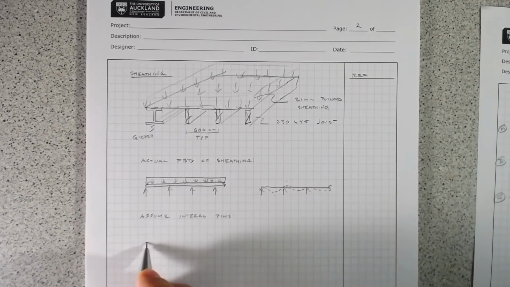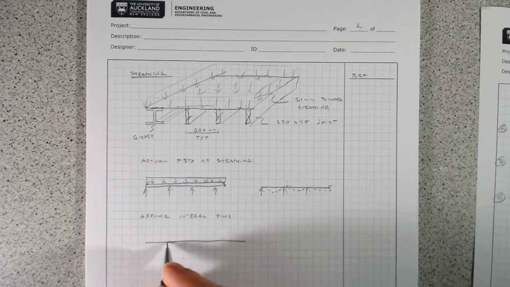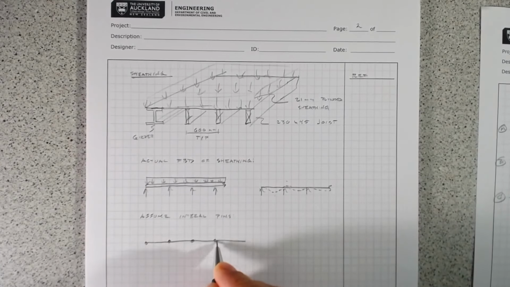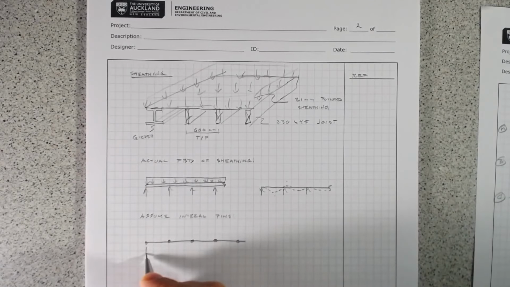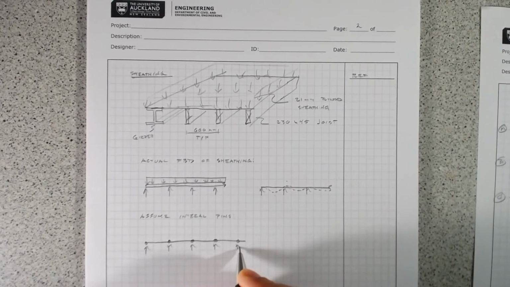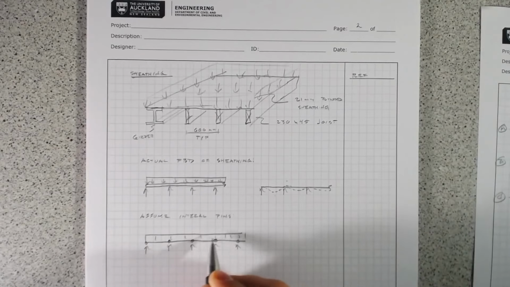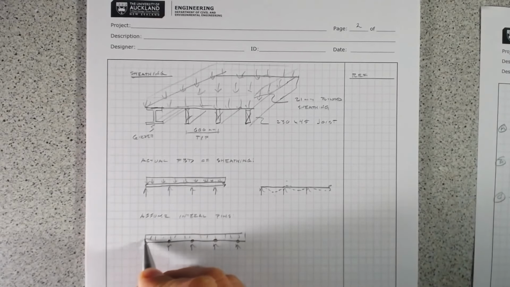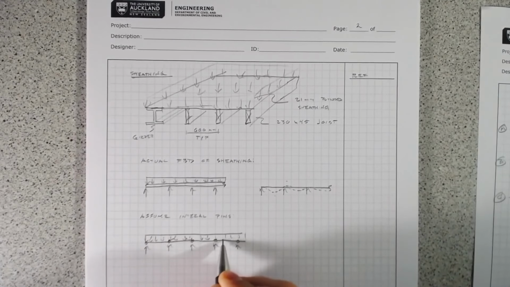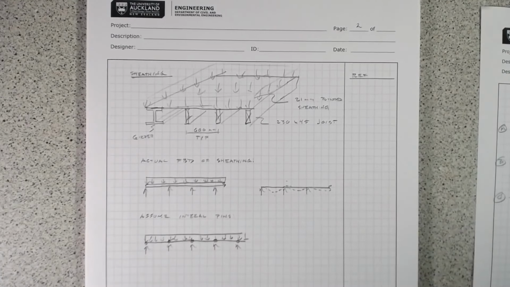So assuming internal pins, we'll just assume an internal pin every place we have a reaction. Just like that.